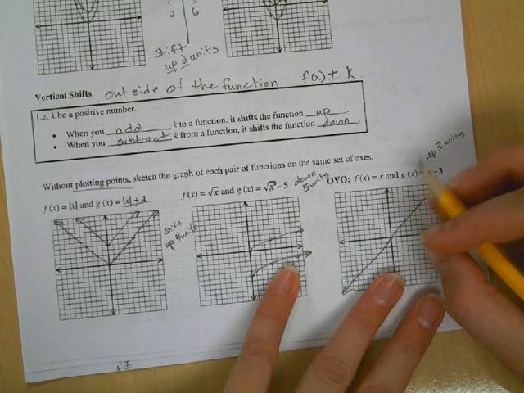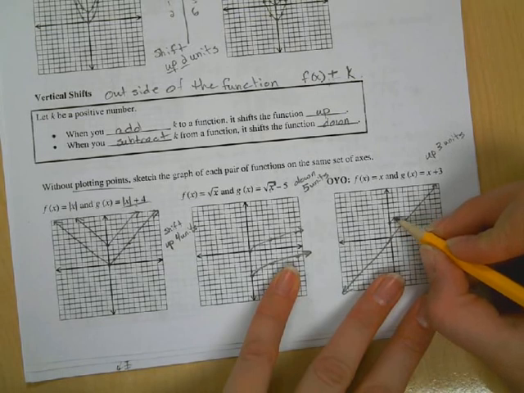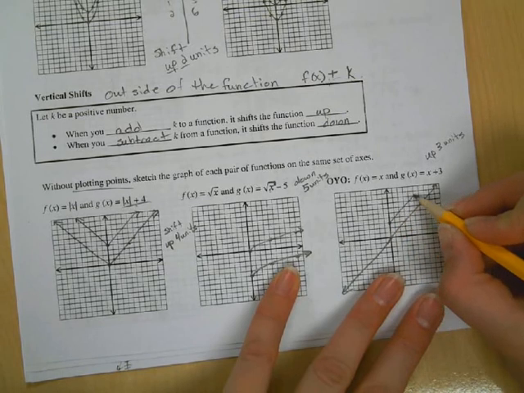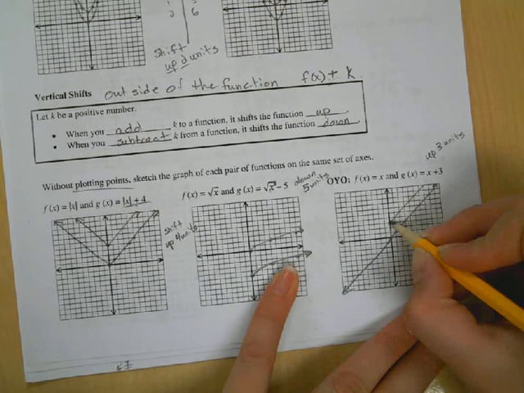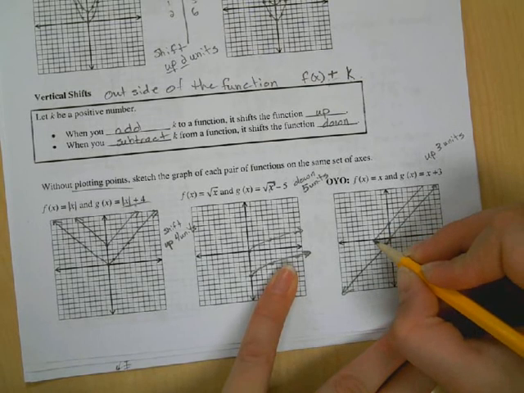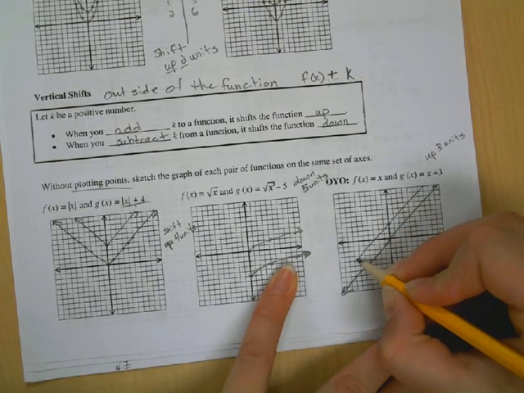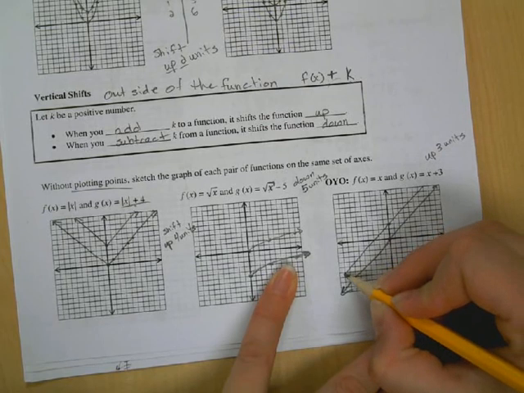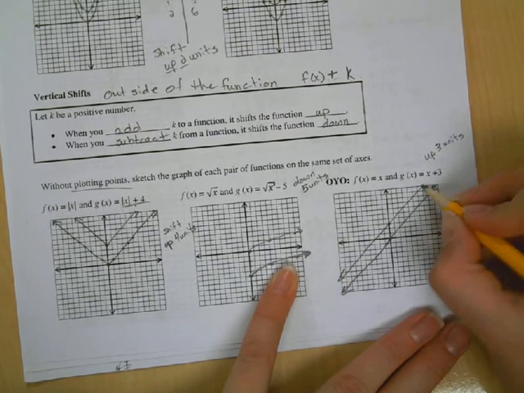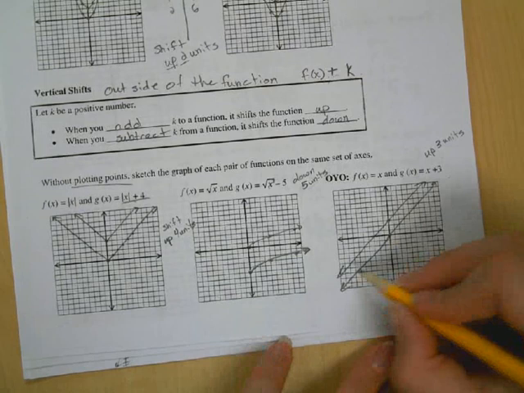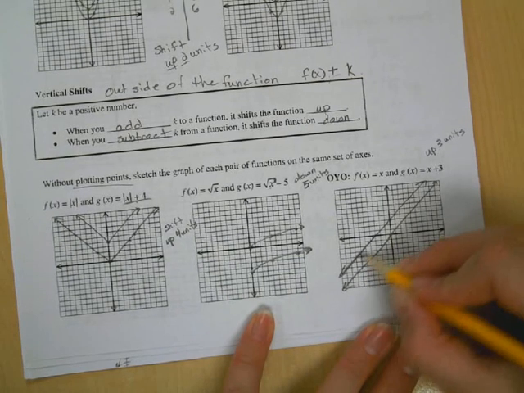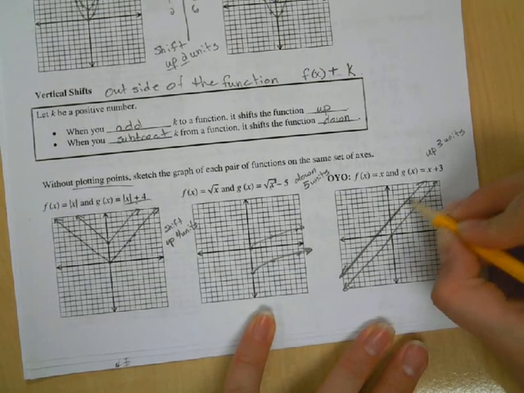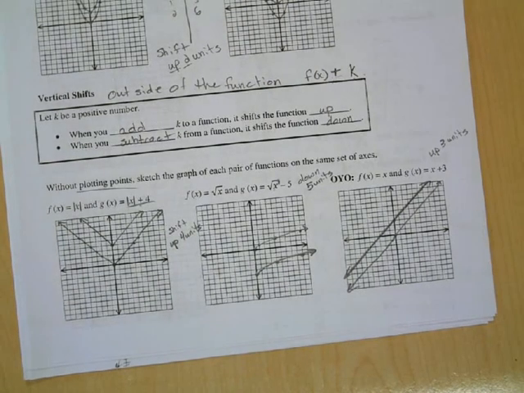And my graph should have a slope of 1 in both directions. It should be parallel to the one that I just drew. Arrows on both sides, so that would be my new graph right there. Okay, so that darker one is my new graph.